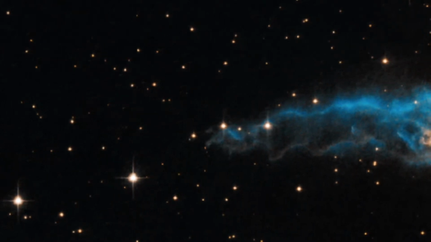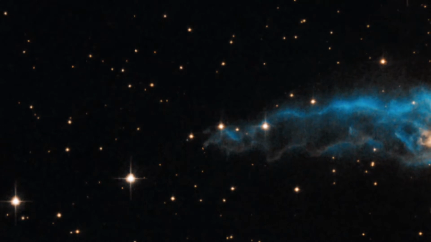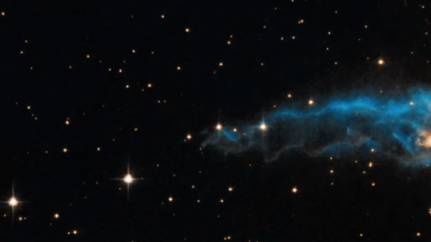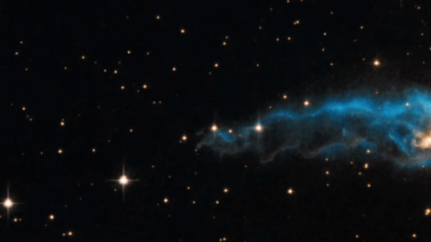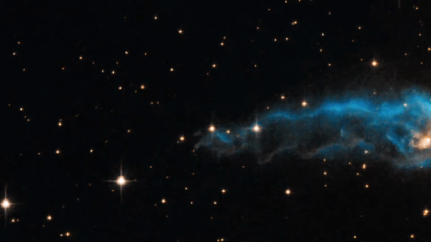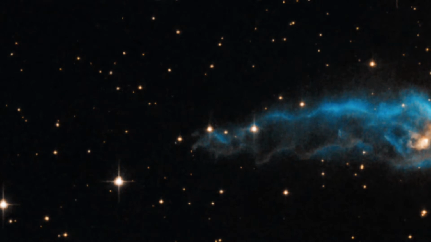Today we will be talking about the life cycle of a low mass star. Before I go over the different phases a low mass star experiences in its lifetime, I would like to define stellar evolution. Stellar evolution is the process by which stars experience evolution over a course of time.